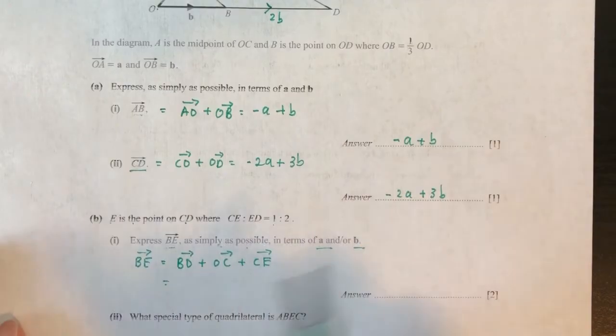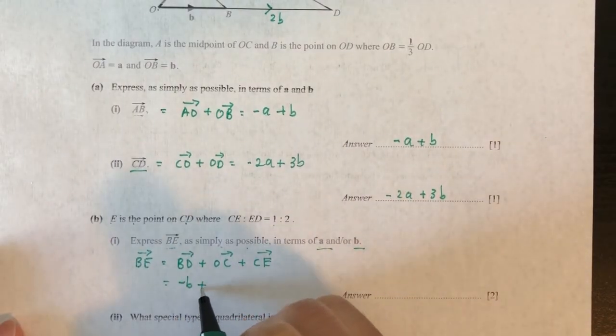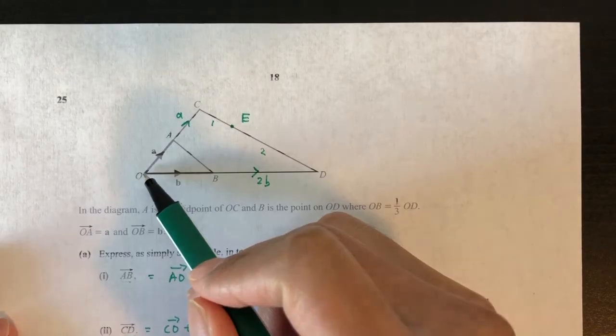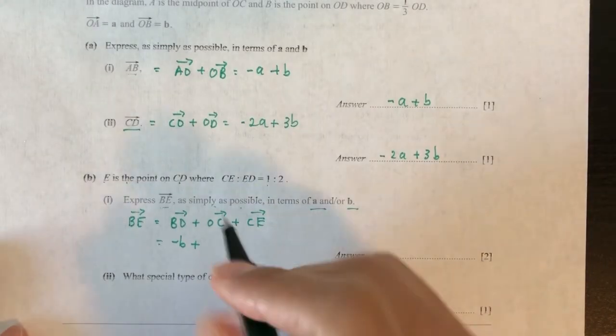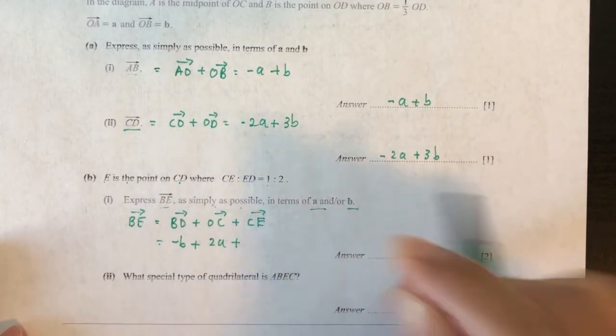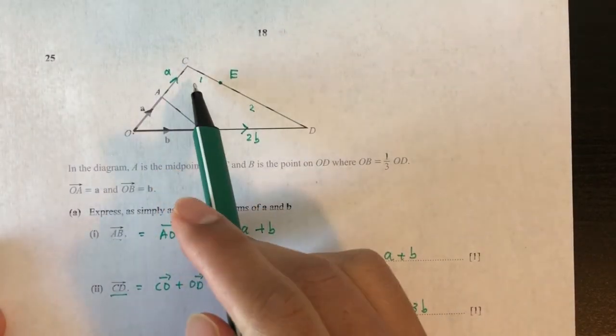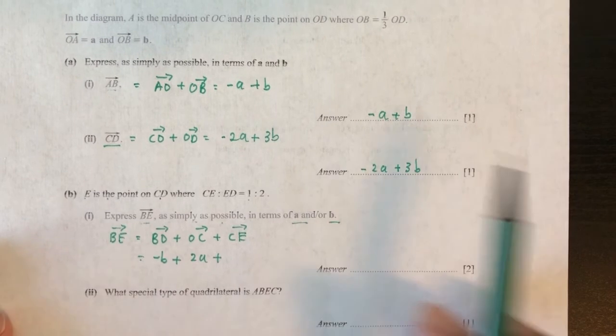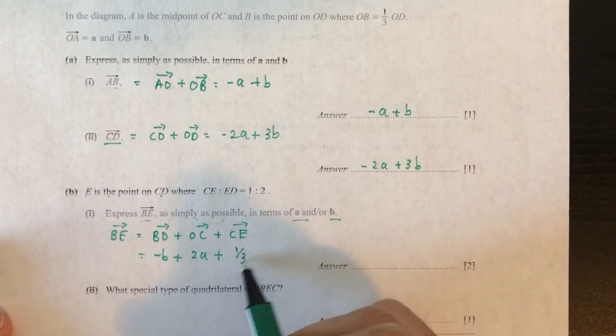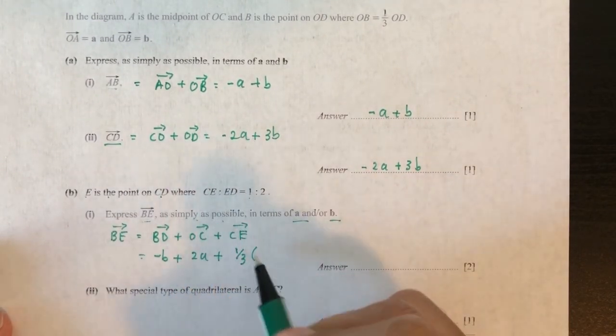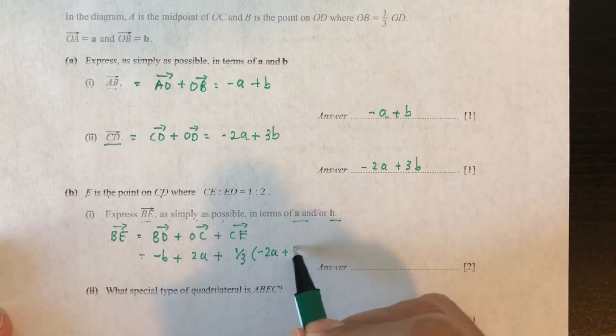BO is minus b. OC is 2a. And CE will be what? CE is 1 over 3 CD. CD is this value, minus 2a plus 3b.